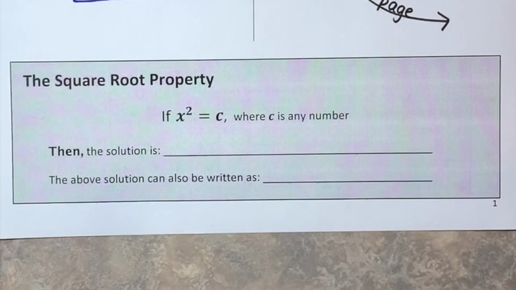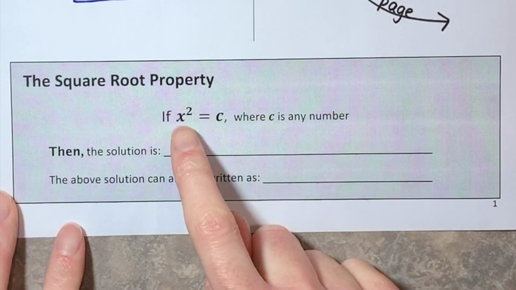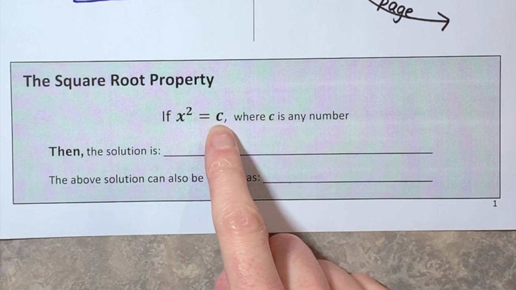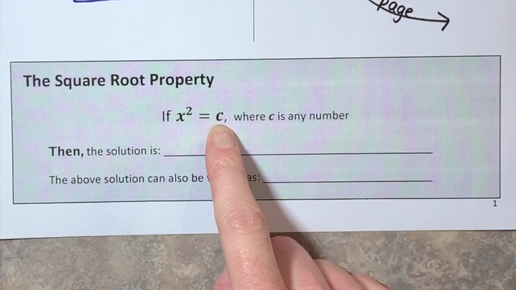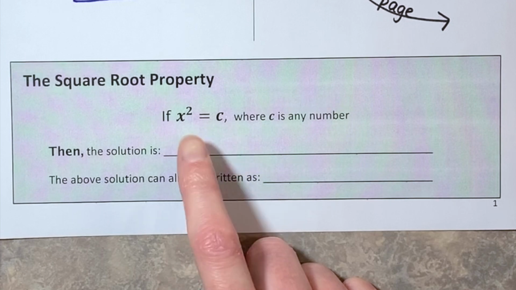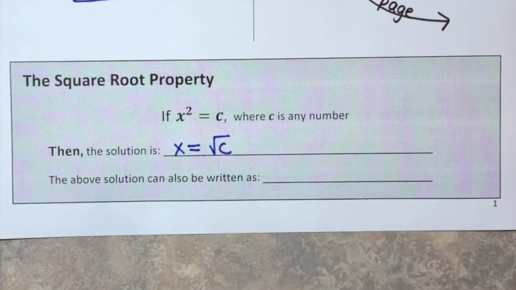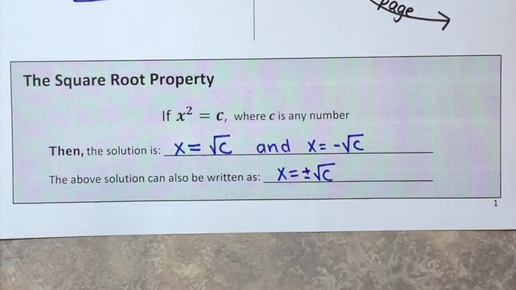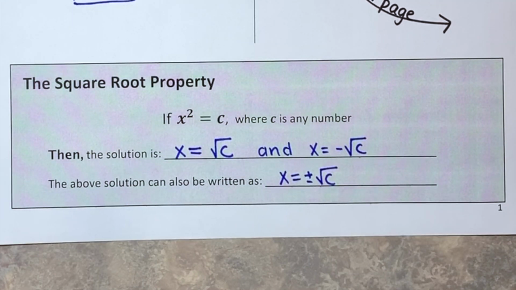The square root property says if you have a problem of the form x squared equals c, where c is any constant, or in other words, any number, the solutions for this problem will be x equals the square root of c and x equals the negative square root of c. Or a more condensed way we can write that is that x is equal to plus or minus the square root of c.